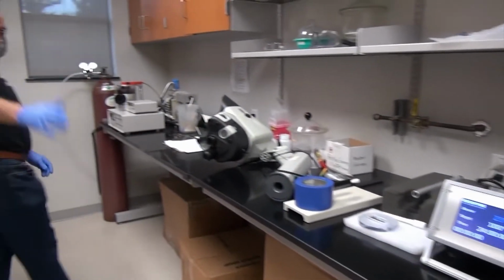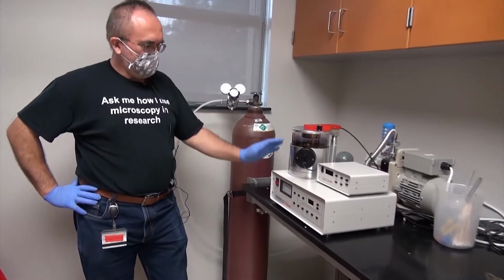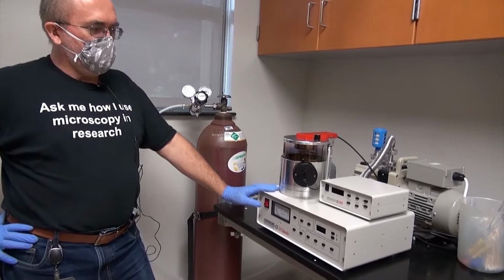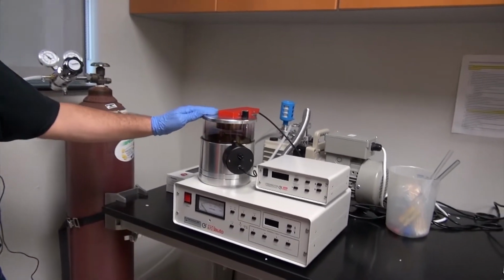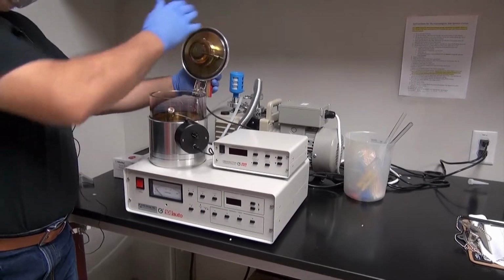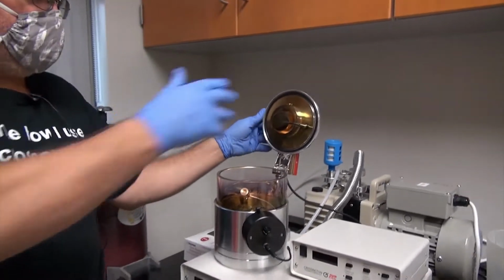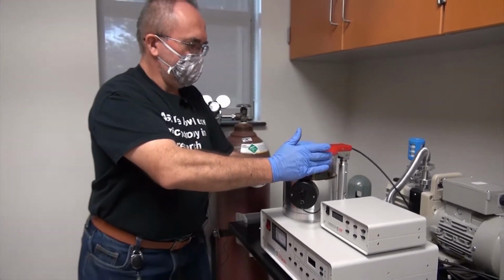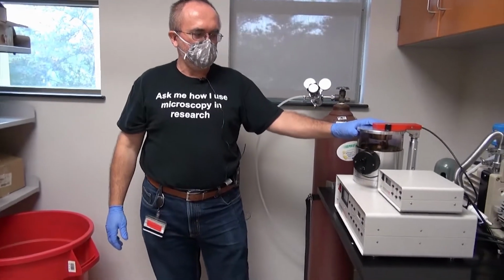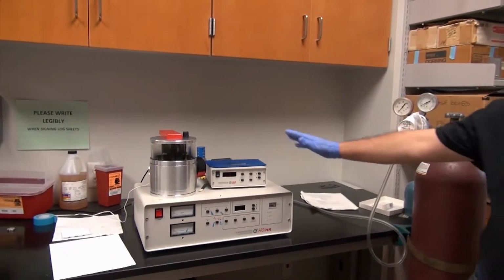And in addition to those, we also have some coaters. This is a Cressington low resolution coater currently equipped with a gold target. You can see the gold here. And this is to render samples for scanning electron microscope conductive and to achieve good imaging conditions.